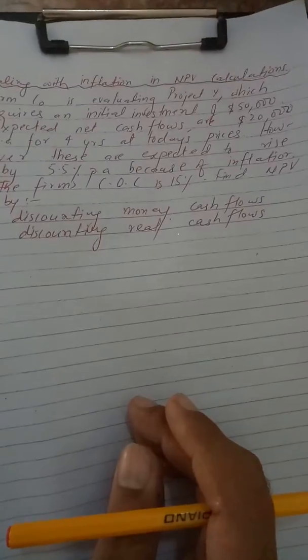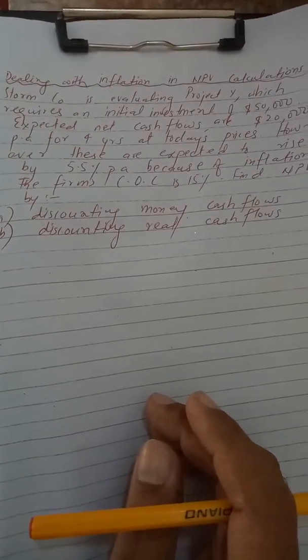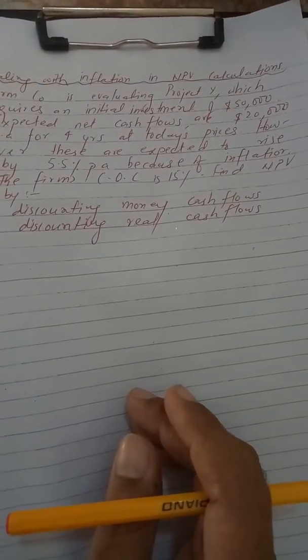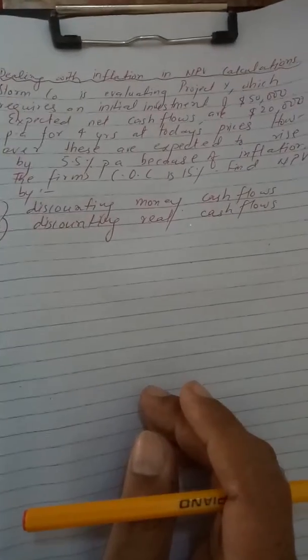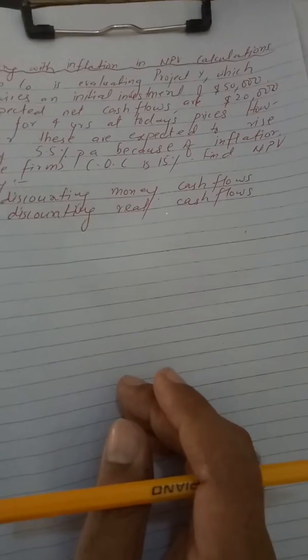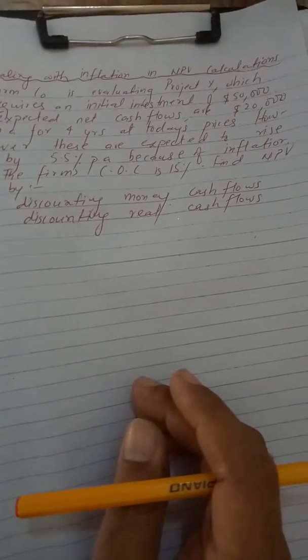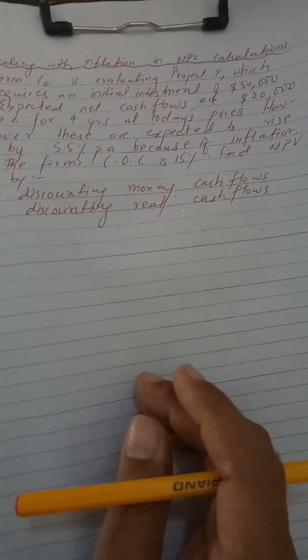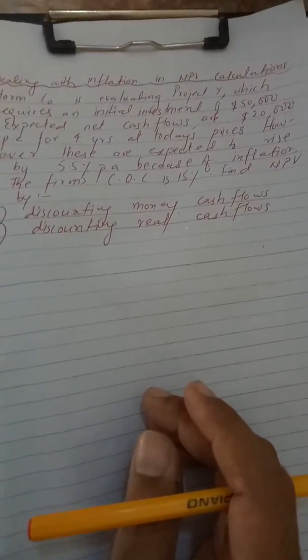Expected net cash flows are $20,000 per annum for 4 years at today's prices. However, they are expected to rise by 5.5% per annum because of inflation. The firm's cost of capital is 15%. Find NPV by discounting money cash flows and discounting real cash flows. So how are we going to deal with these two parts of one question?